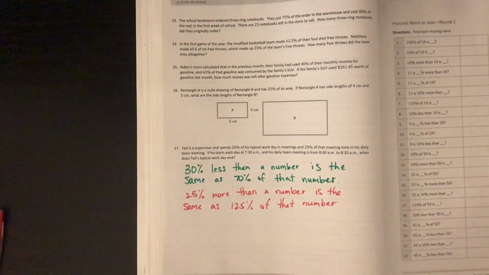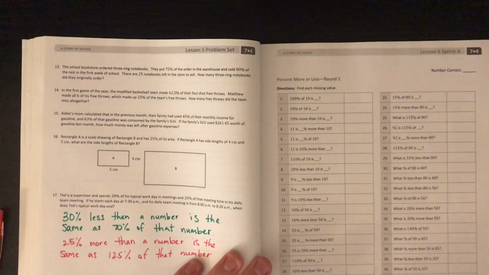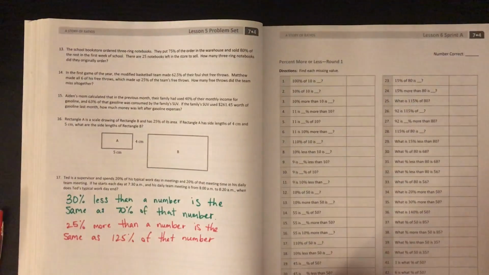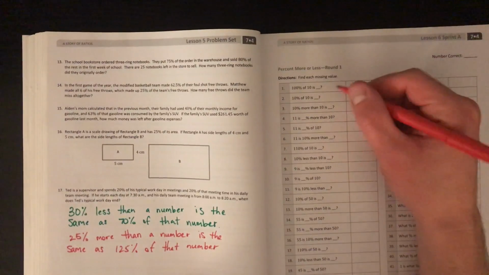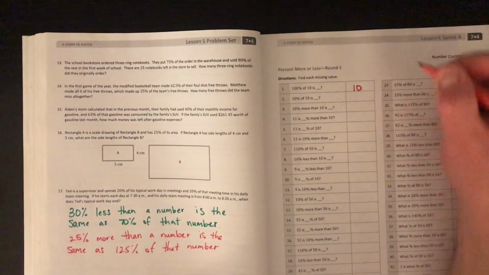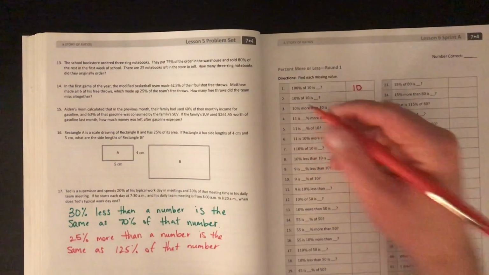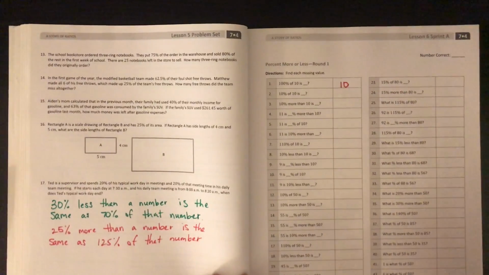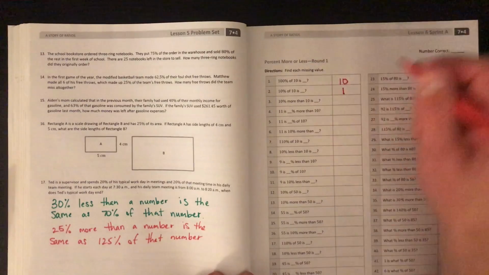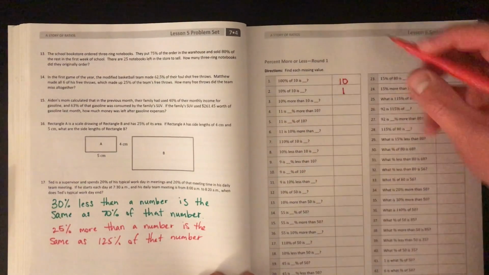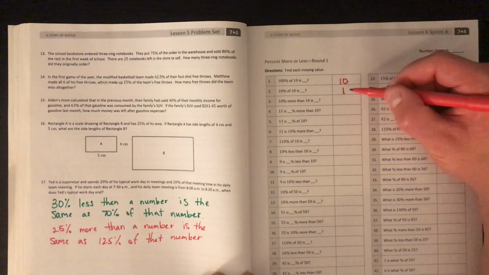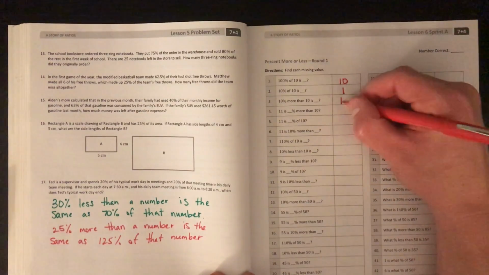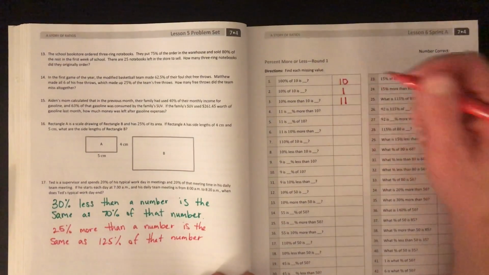All right, so yeah, I'm just going to talk my way through some of this, and then you pause the video and do the sprint B, and then you check your answers against mine. All right, so 100% of 10 is 10. You've got the whole number. 10% of 10, well, 10% is just 1/10. 1/10 of 10 is just 1. So then 10% more than 10, well, I know that I have my whole 10, and then 10% of that 10 is 1, so 11. 10% more than 10 is 11.